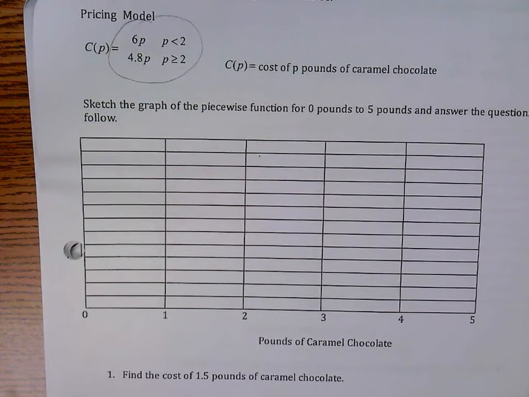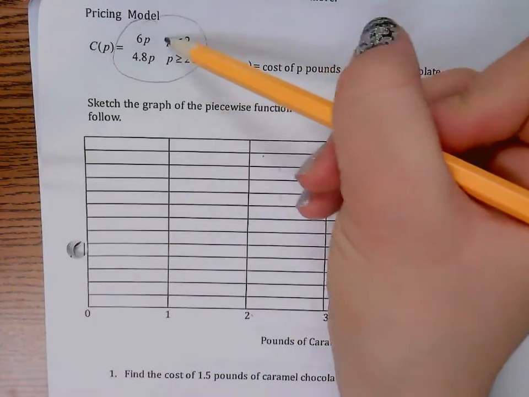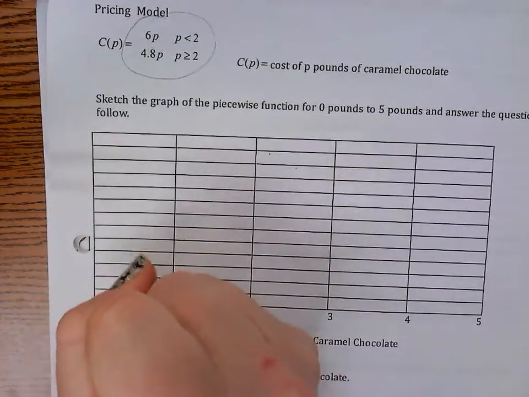So to sketch a piecewise function, what I would do is I would plug in 0, 1, and 2 into the original function, $6 per pound, right? So if you buy 0 pounds, you're going to spend $0.